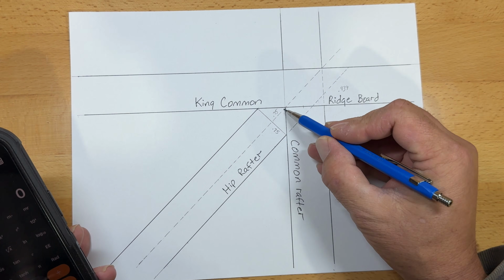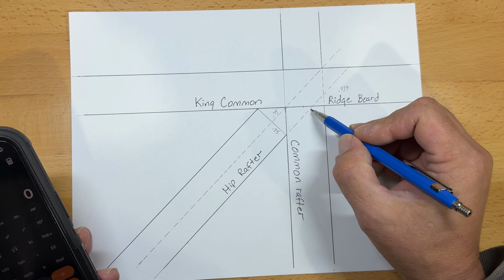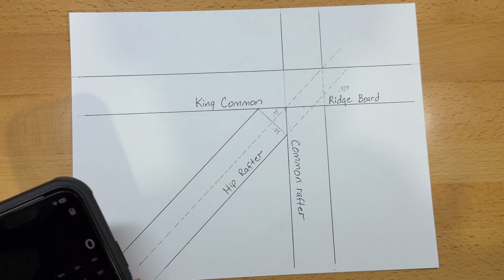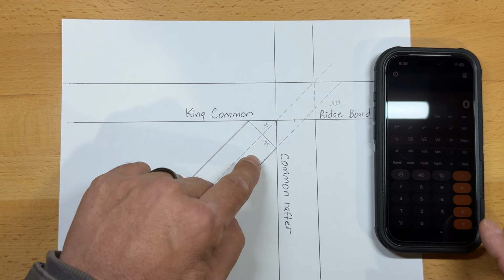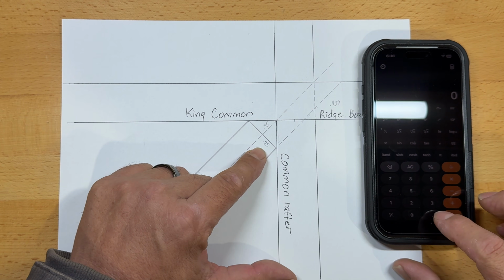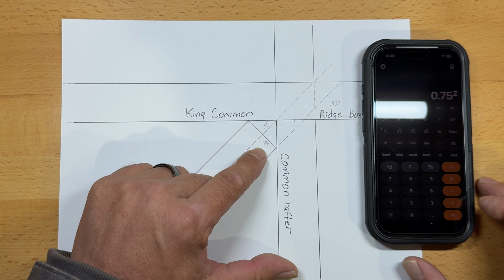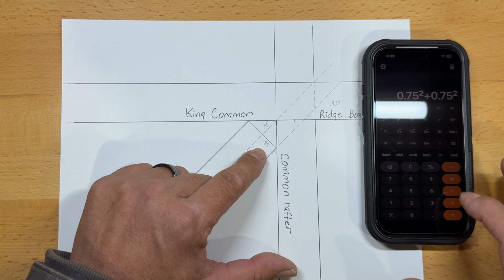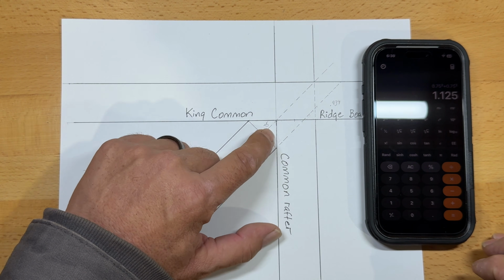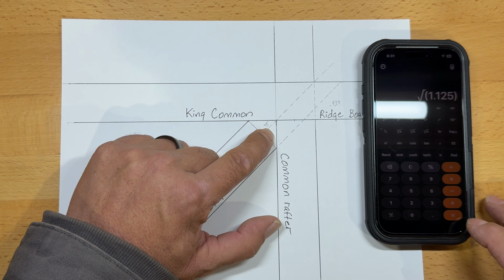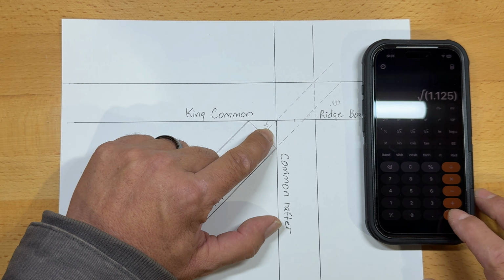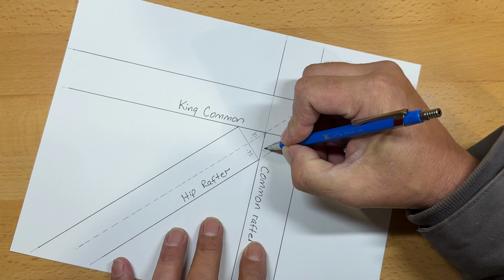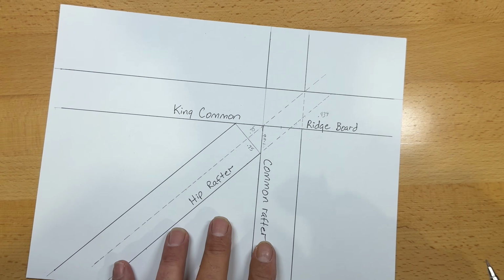All of these triangles, so this triangle here, and this triangle here, and this triangle here are all 45-degree angles. So because we know the dimensional lumber, we can figure this one out. So this will be 0.75 squared plus 0.75 squared will get us that value. Now to get the true value, we have to take the square root of that, which is going to be 1.06. So now we can write this in. This is going to be 1.06, or about 1 inch and a 16th.